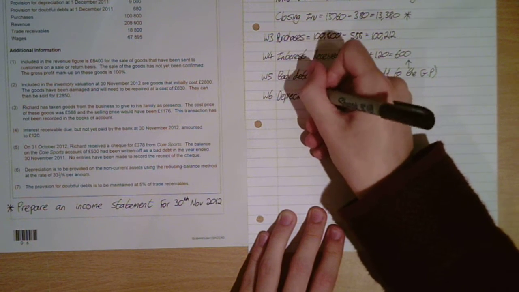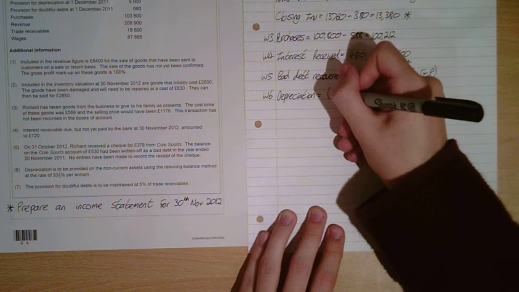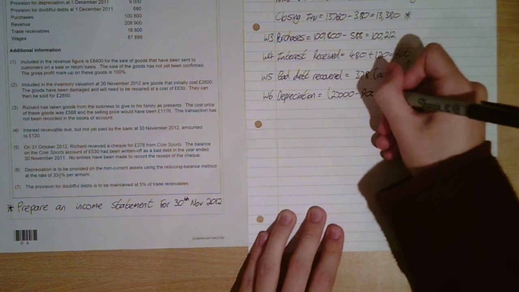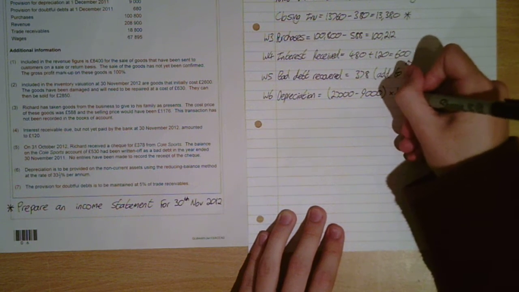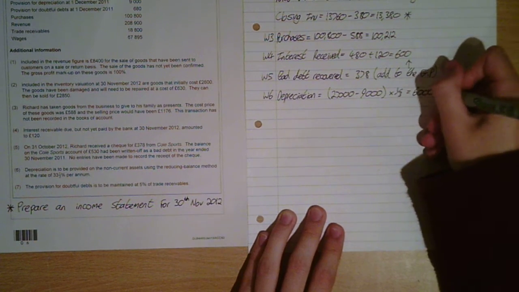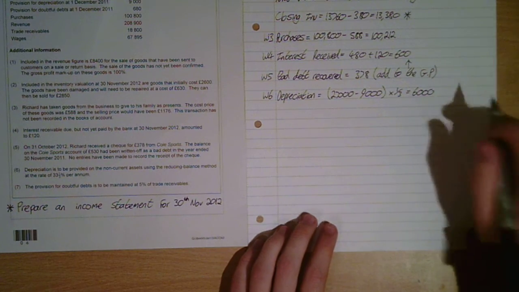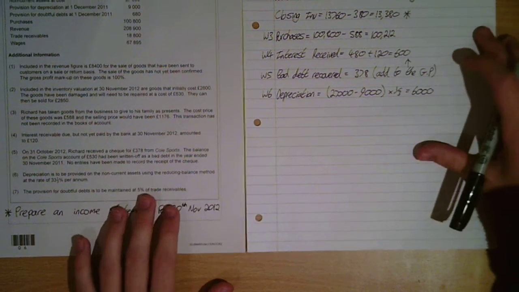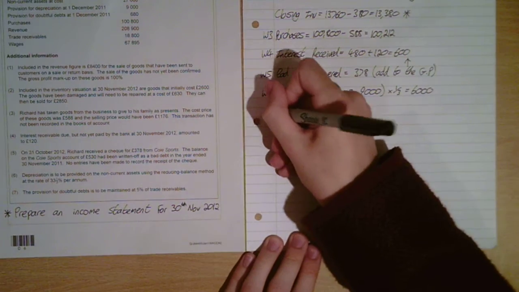So reducing balance is always the cost, so 27,000 minus the depreciation to date, then the balance, the percentage it gives you. So you can divide by 0.3333 recurring, but it's just easier to times by a third, and you get 6,000, which seems reasonable, no silly decimal.